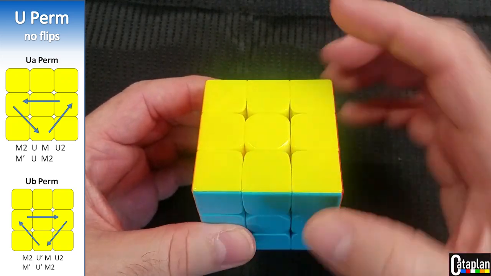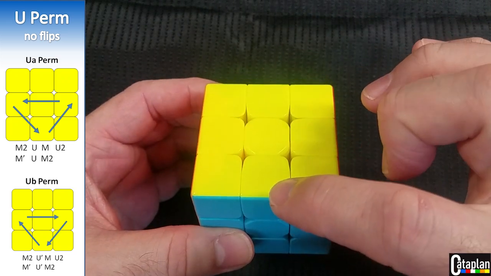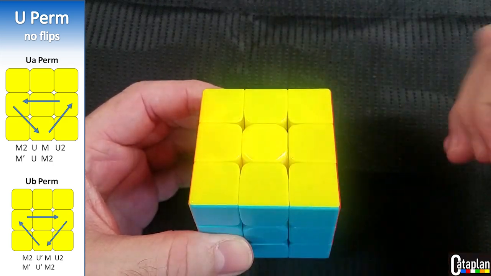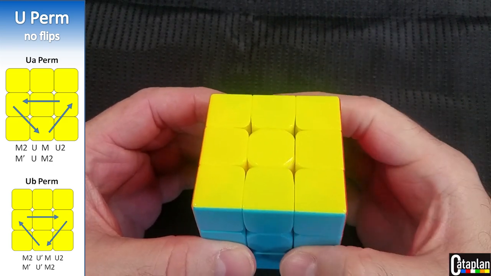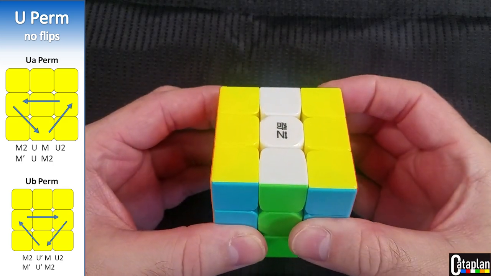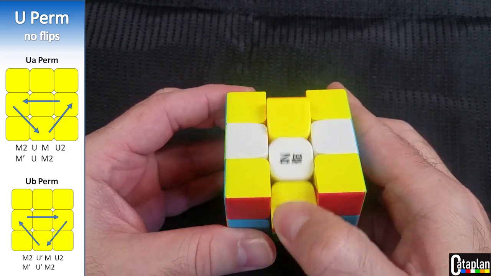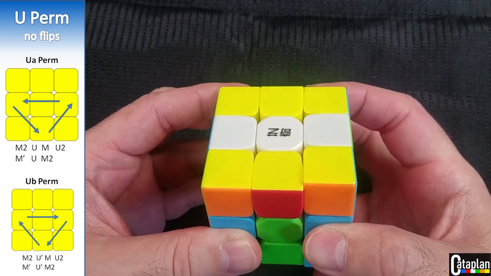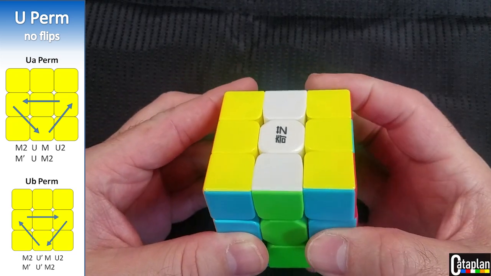So let's do that. The first one is going to be the U-Perm. It's going to move this one here, and this one here. Okay. So that's M2, U, M, U2, M prime, U, M2.